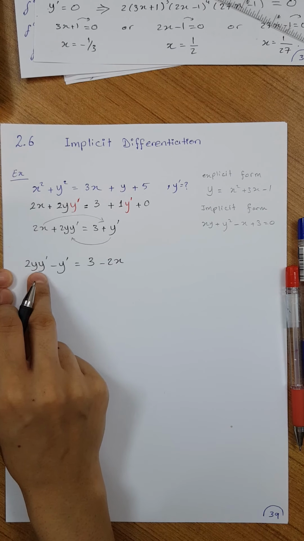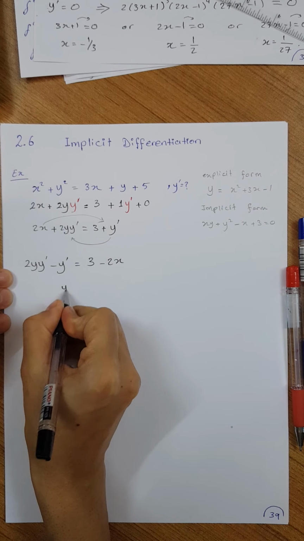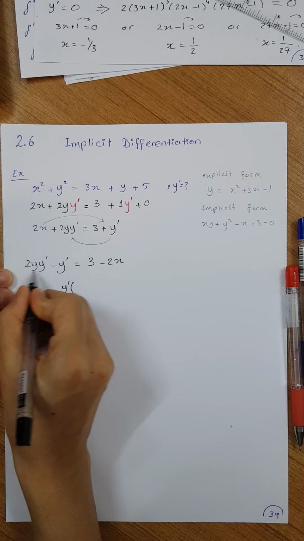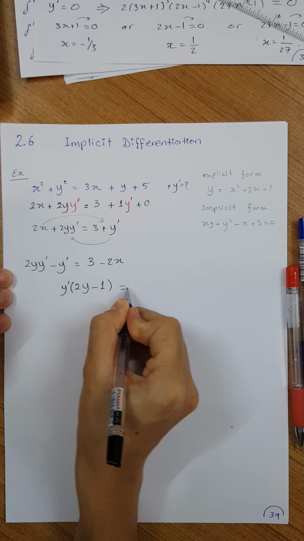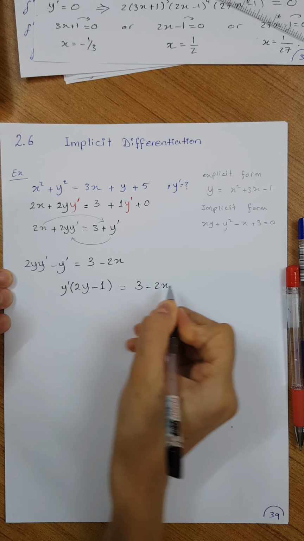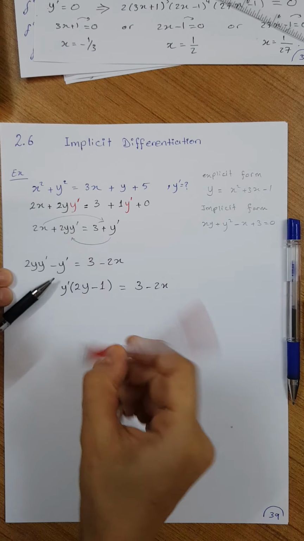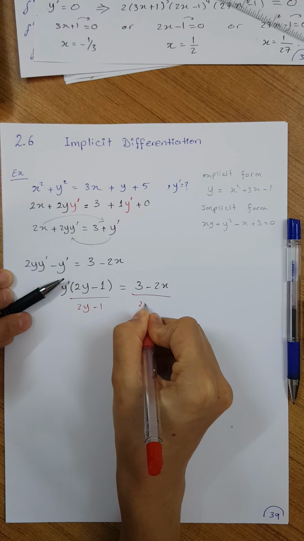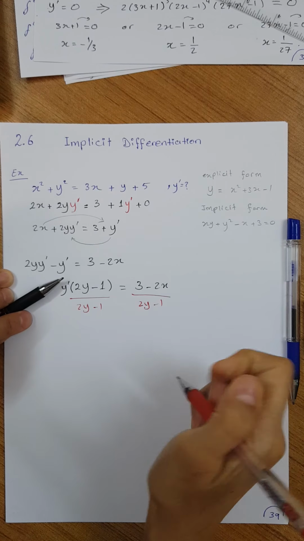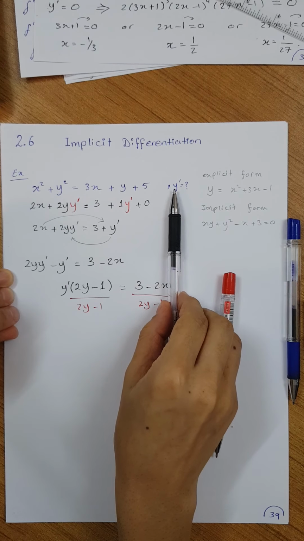Now if you see between this term and that term, y prime is common. So y prime, what remains here? 2y minus, what remains here? 1 remains. That would be 3 minus 2x. Dividing both sides by 2y minus 1. Why do I do this division? Because it's required from me to find y prime.